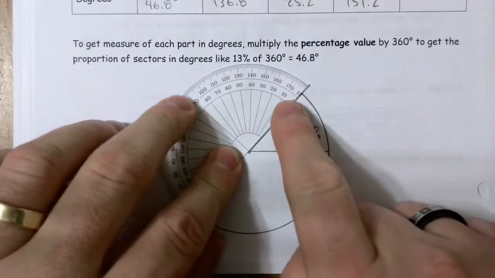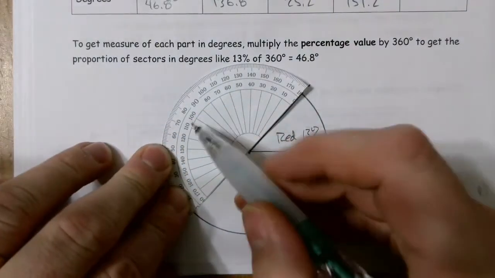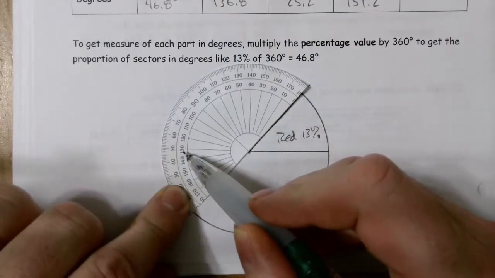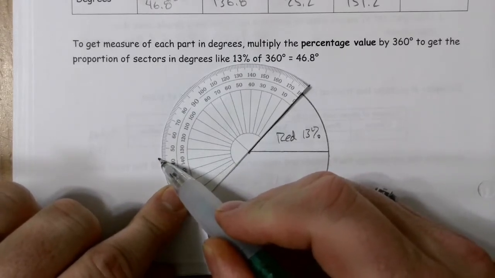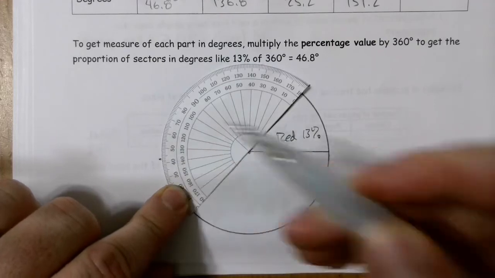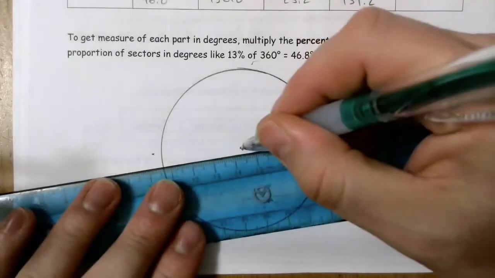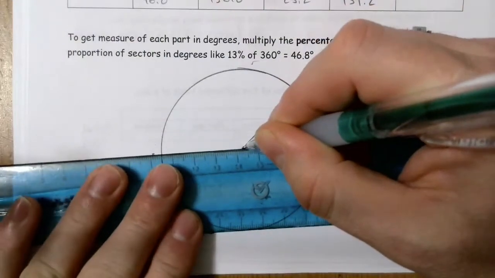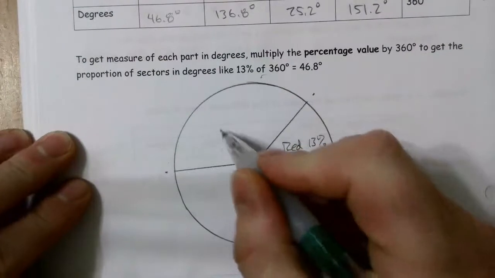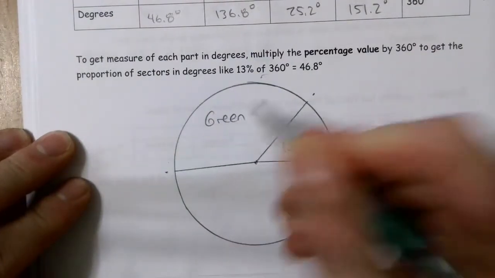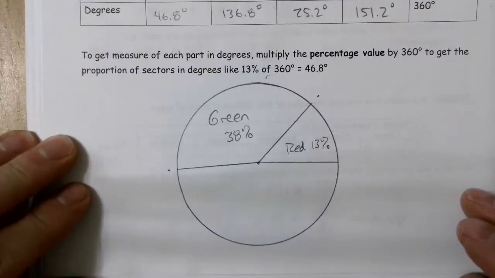And then starting here on the inside, I'm going to go up to 90, 100, 110, 120, 130. 130, there's 135, 136.8 is going to be just about 137 there. And then I go to the center and I connect to that point right there. And then this is green, and this is going to represent 38% of the circle.